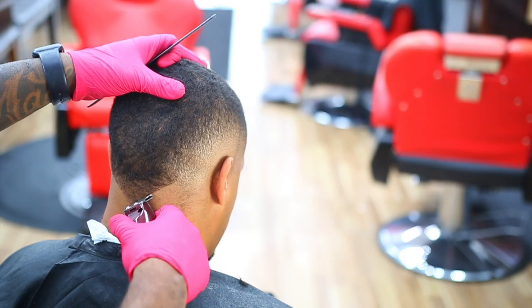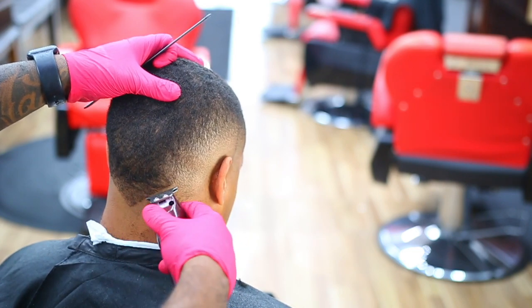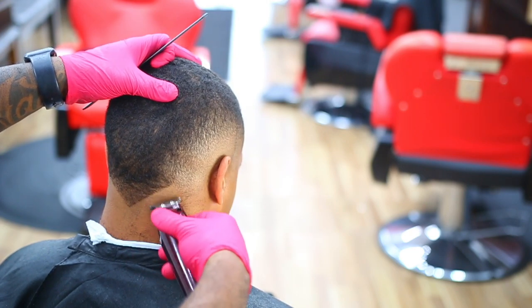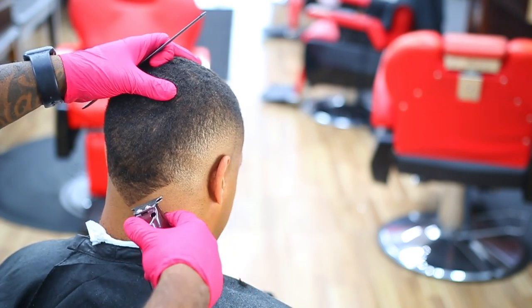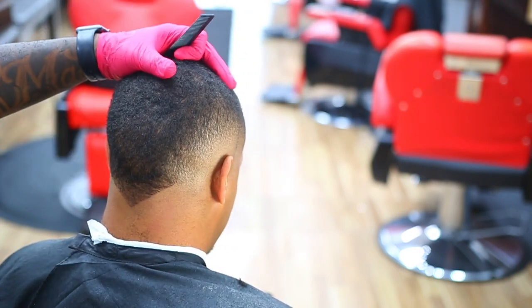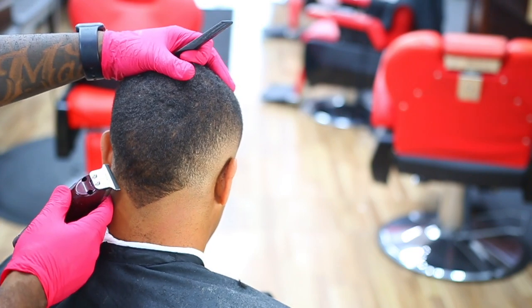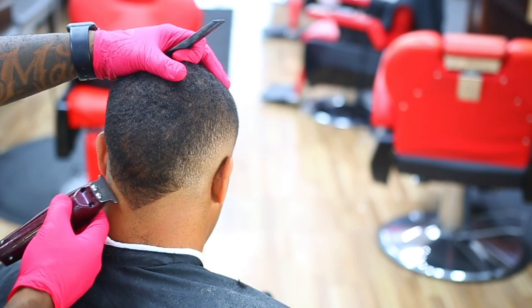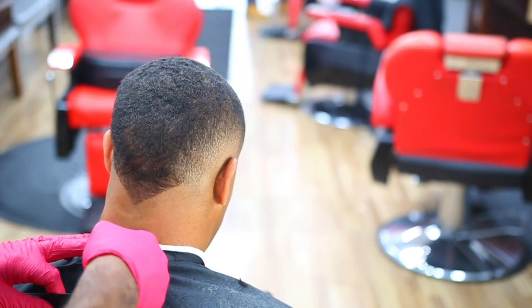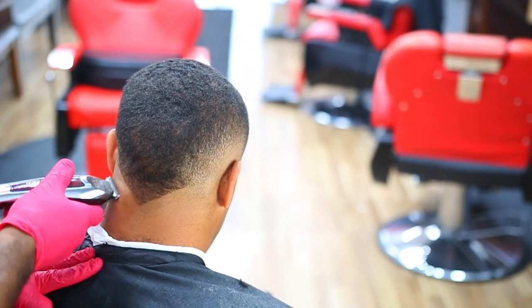So the V is going to give it that Mohawk feel in the back. You see the burst fade from the side. You see how everything is just blending, and this is the look that you want. This is more so the look that he wants, right? So this is just like the picture that I showed you in the beginning. This is just the same haircut, but with a little bit of my twist on it.